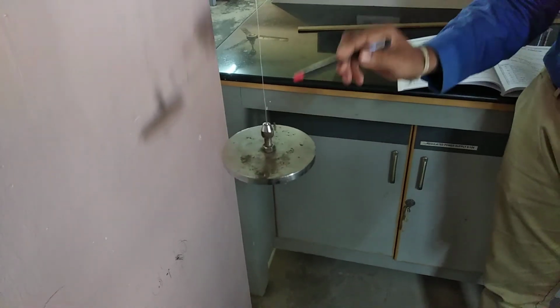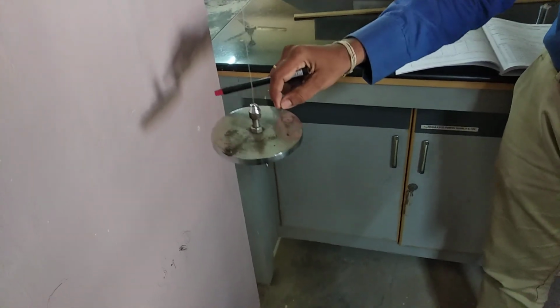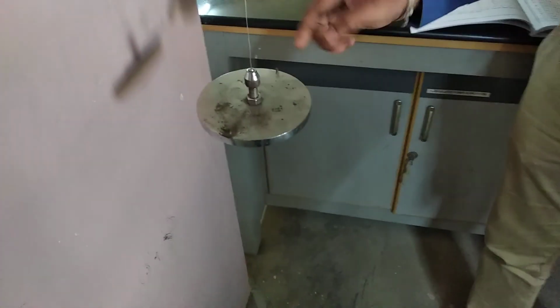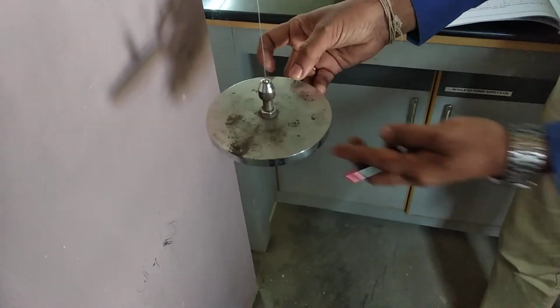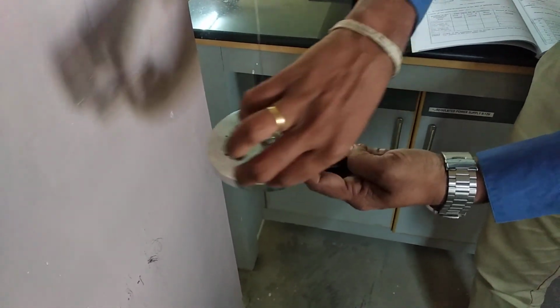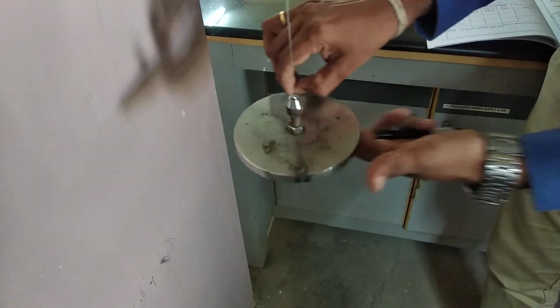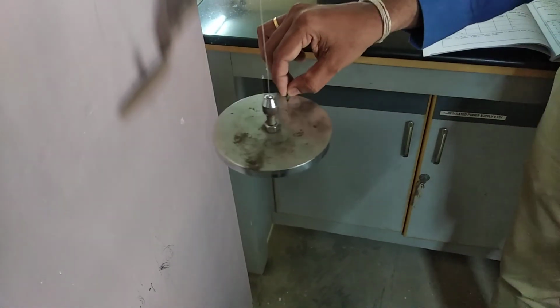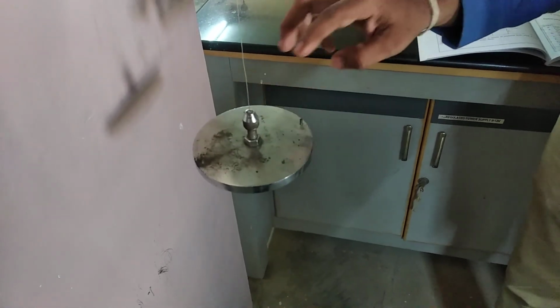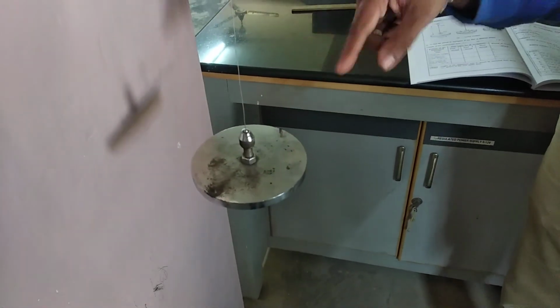Without any cylindrical masses, I am going to oscillate the circular disc. You might have observed that there are two projections. One oscillation is when the projection goes clockwise and comes back to its original position. That is said to be one oscillation. In such a way, we are going to measure 10 oscillations and note down the time.